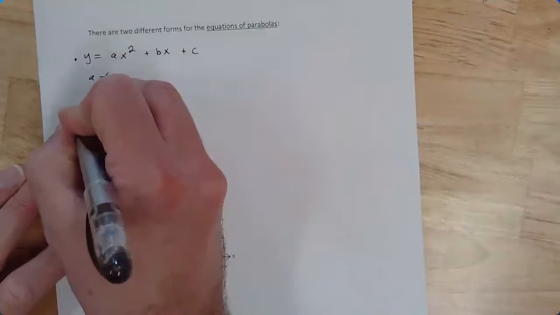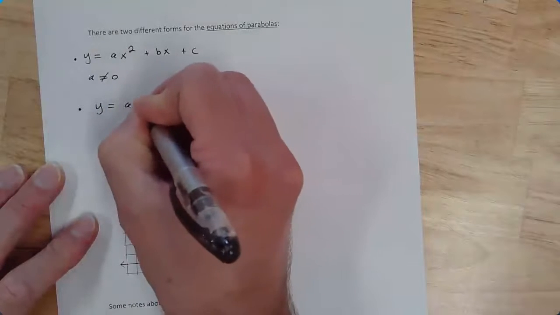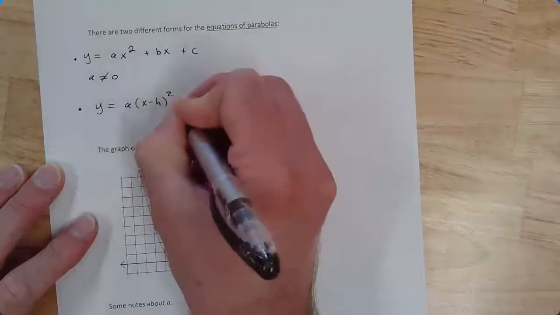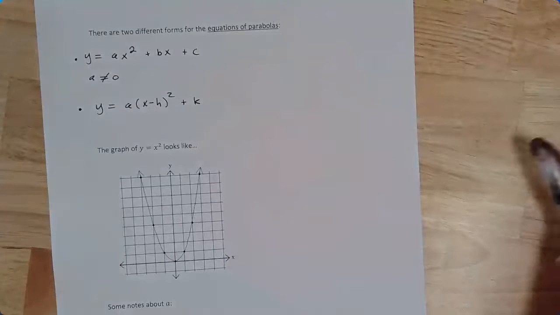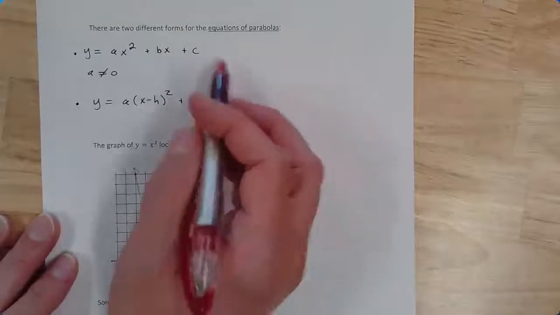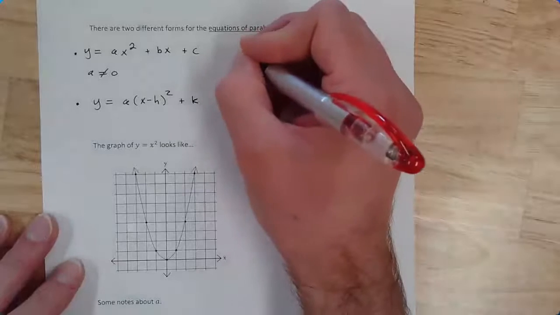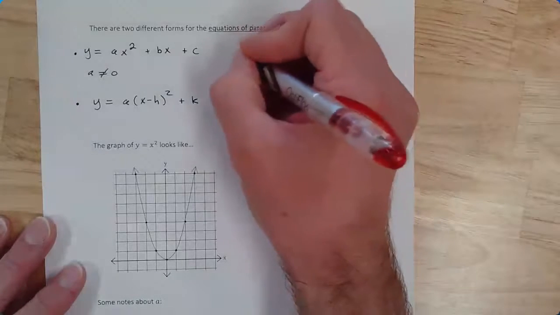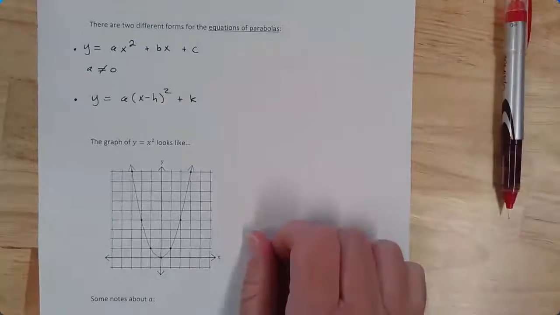The other way we occasionally write the equation of a parabola is a times x minus h squared plus k. For this first way of writing it, this is called the standard form. The names don't matter. It's probably called the general form.